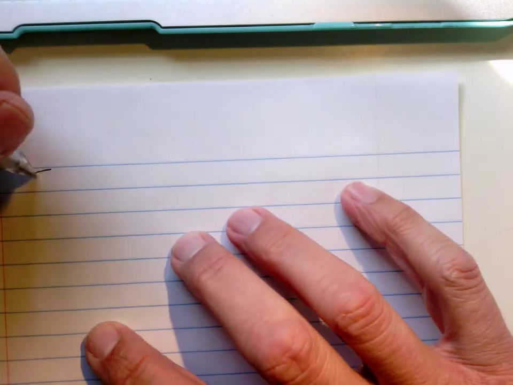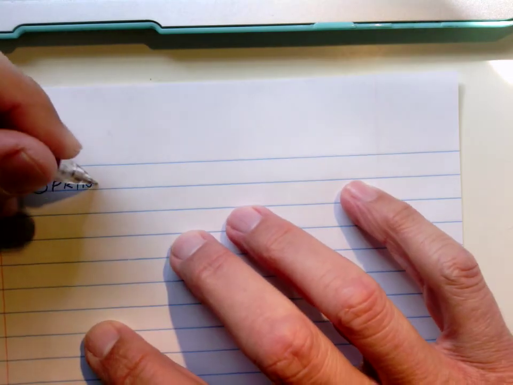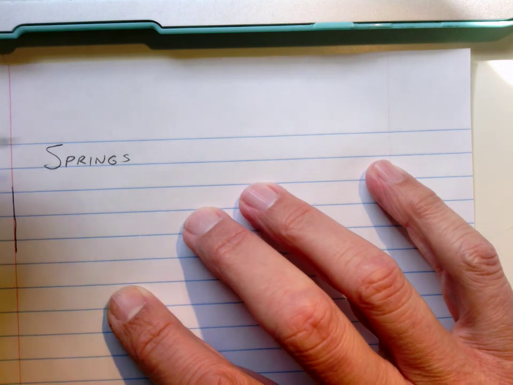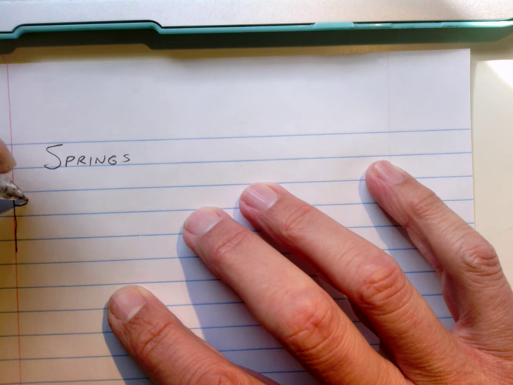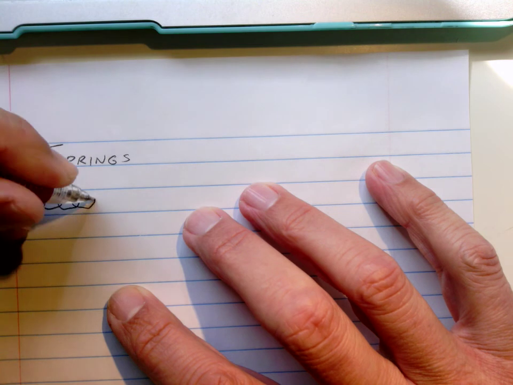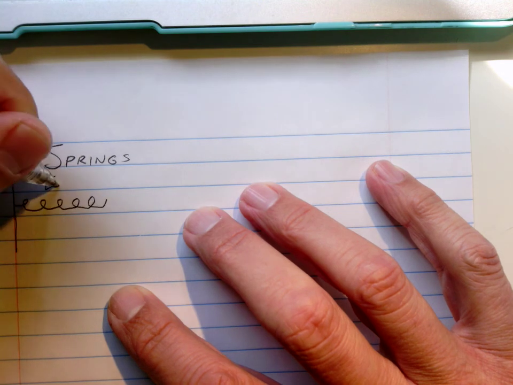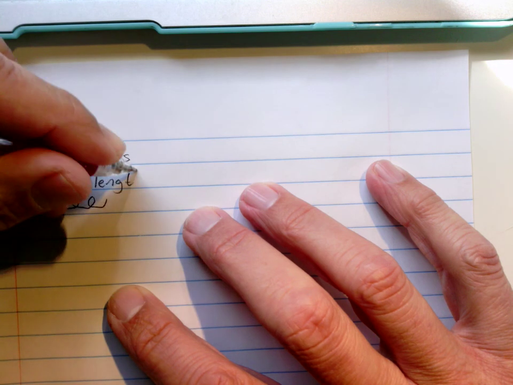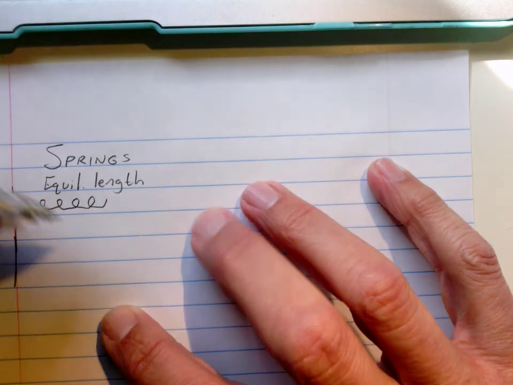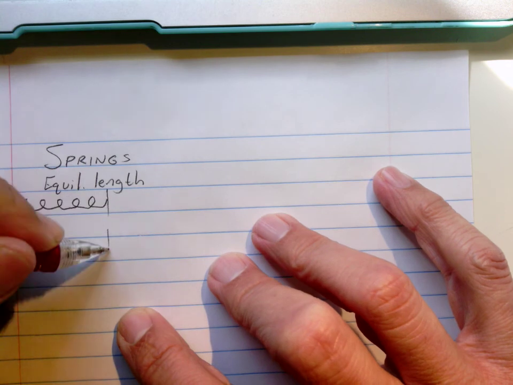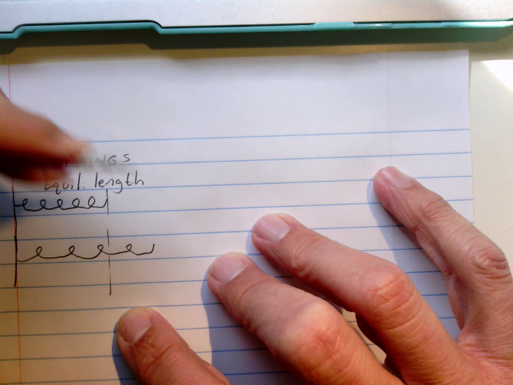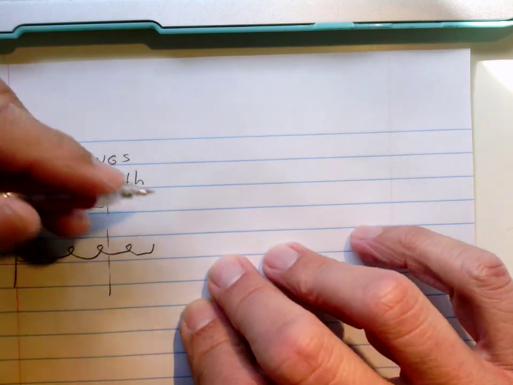Okay, what we should know about springs already is that a spring has a certain equilibrium length, and if I stretch it from that equilibrium length, it requires a certain amount of force.